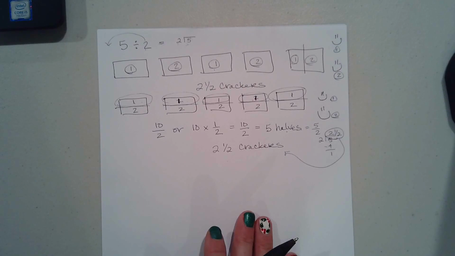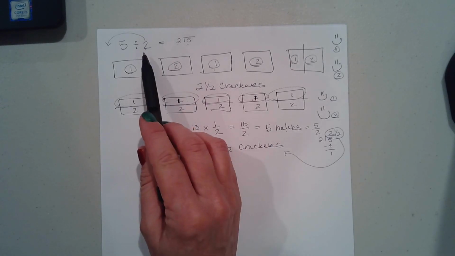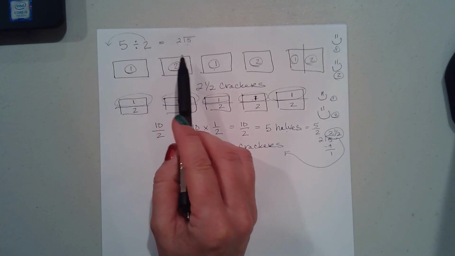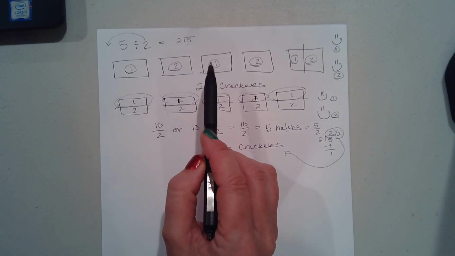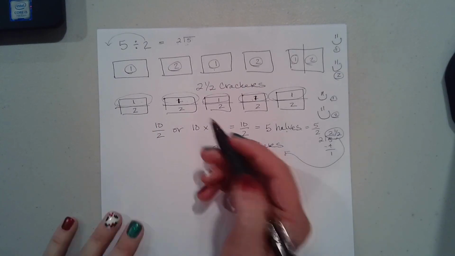All right, so a couple of things to take note here. The numbers in the problems are the same as the numbers in the quotients. The division expressions can be written as fractions.